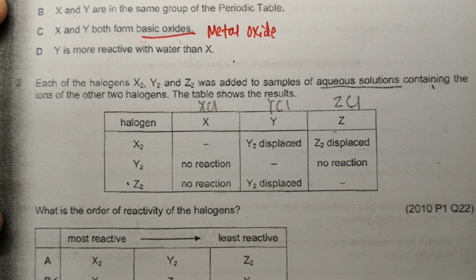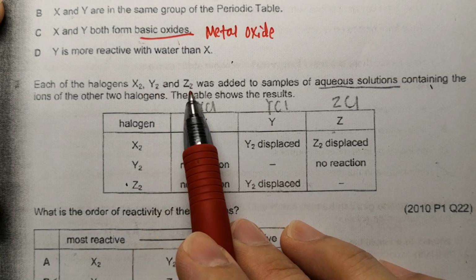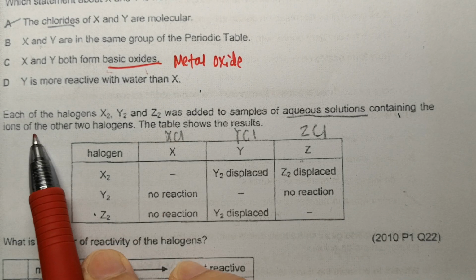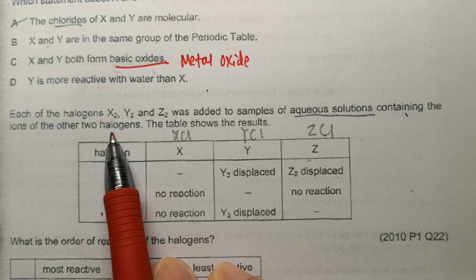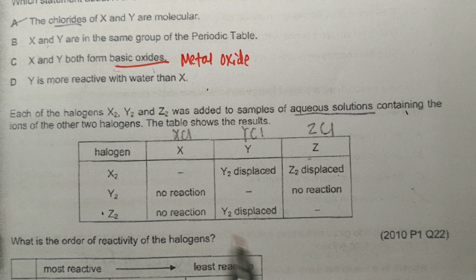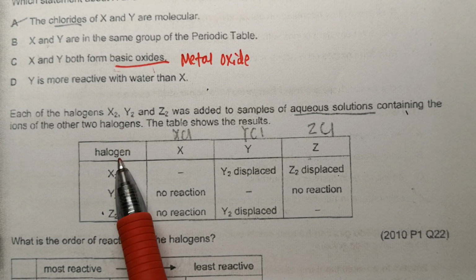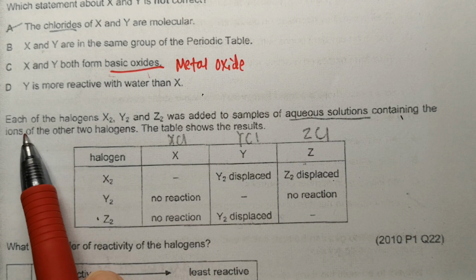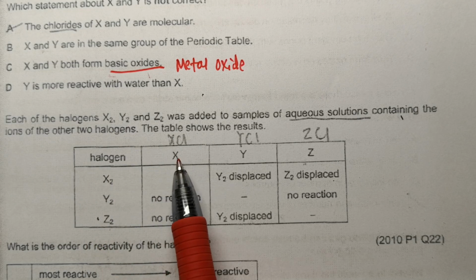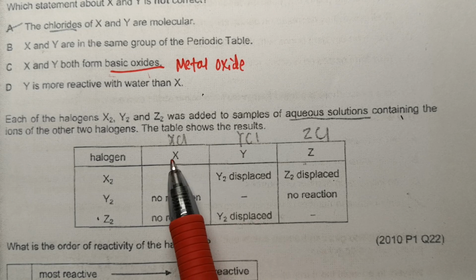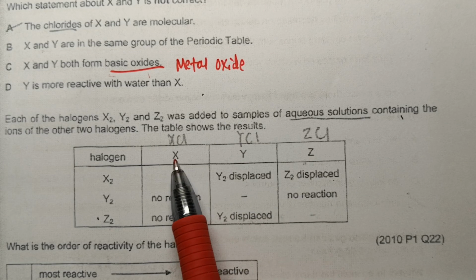Okay, question number 2. Each of the halogens, X2, Y2 and Z2, was added to samples of aqueous solutions containing the ions of the other 2 halogens. The table shows the results. So you have halogens X2, Y2, Z2, added to samples of aqueous solution containing the ions of the other 2 halogens, which means the aqueous solution containing the ions of X, Y, and Z.